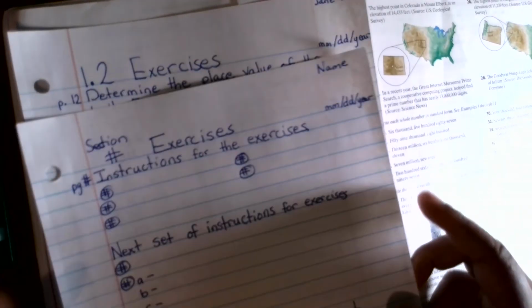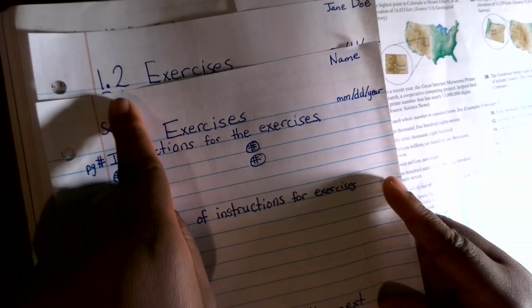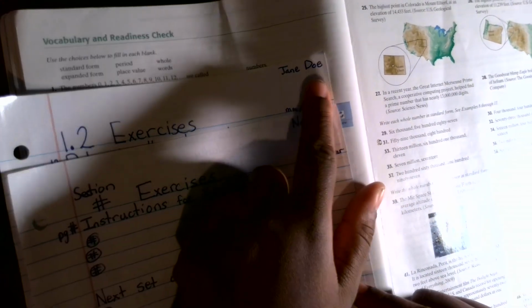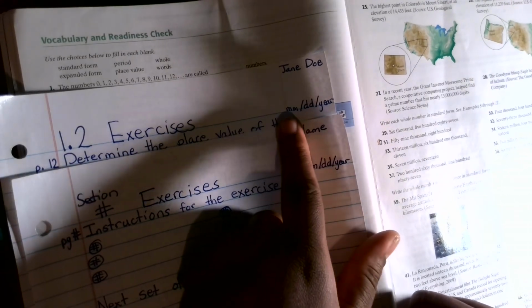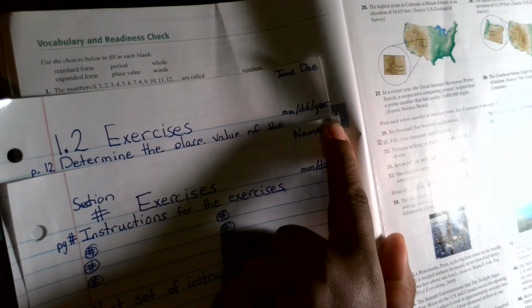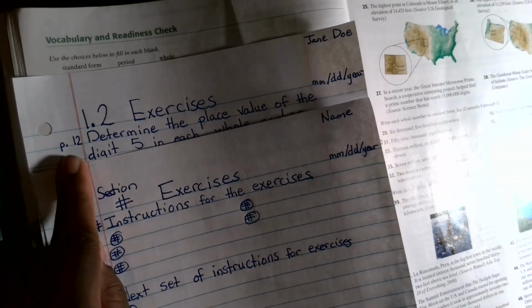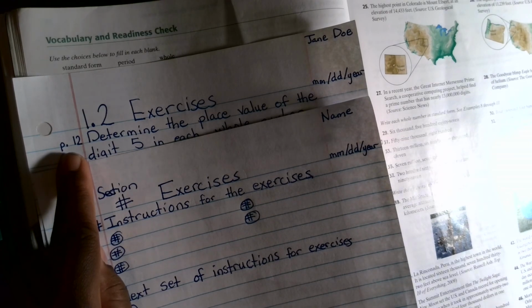So here's an example of where I've done that. Okay? Look, I have my section number, 1.2. It is labeled exercises. I have my name, Jane Doe. And then the month, the day, and the year, the full date on the paper. Okay? Then I have my page number. It is outside of the margin.